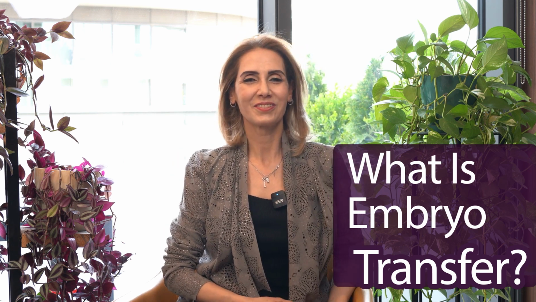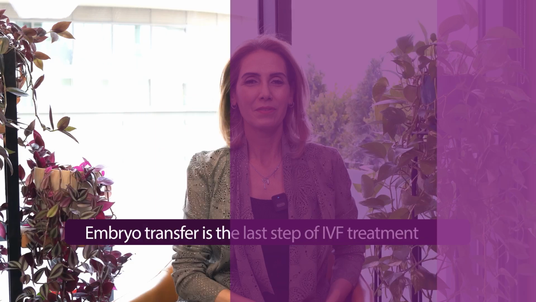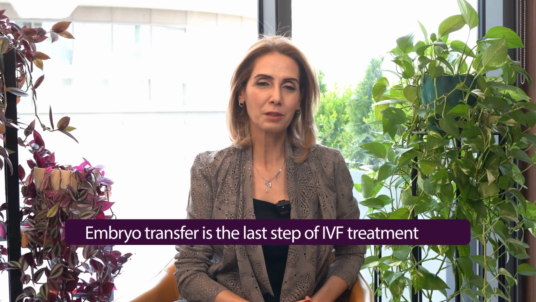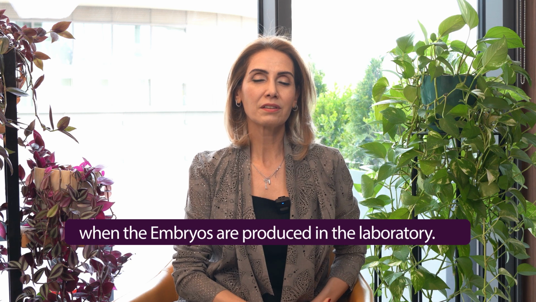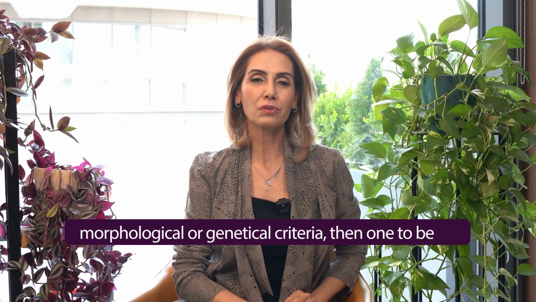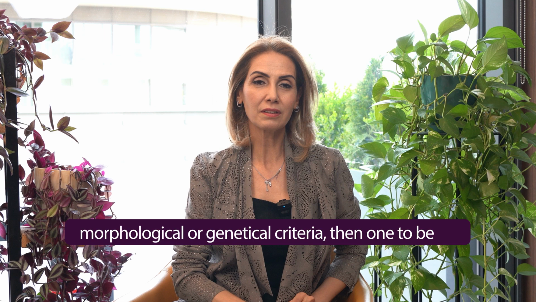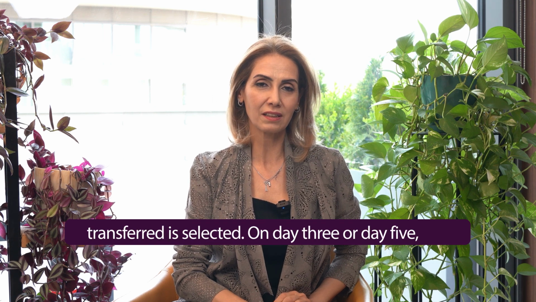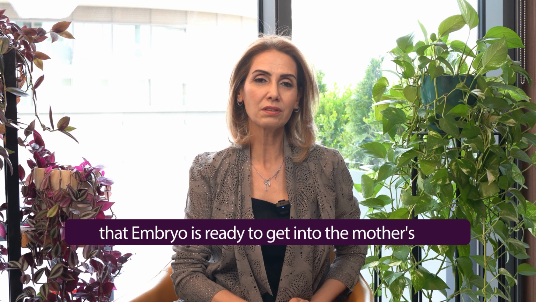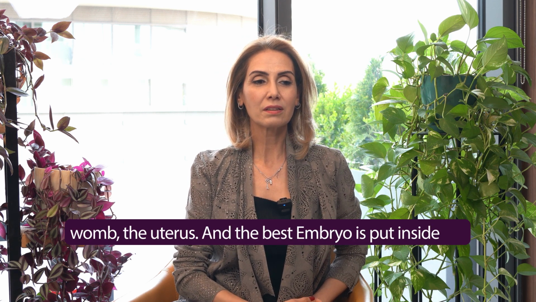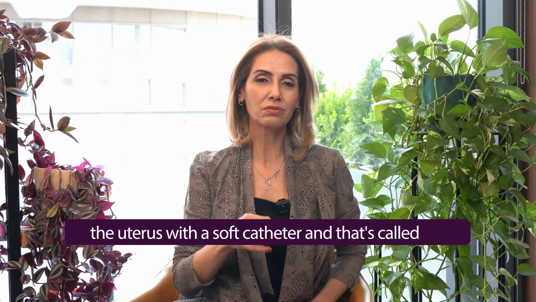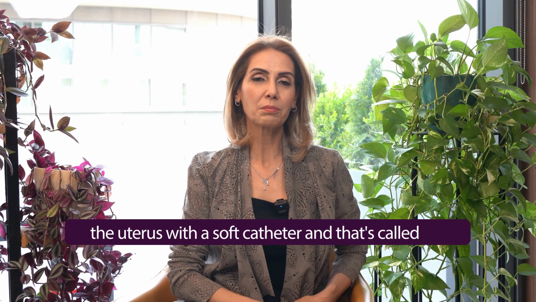Our first question is going to be, what is embryo transfer? Embryo transfer is the last step of IVF treatment. When the embryos are produced in the laboratory, they are selected according to their morphological or genetic criteria. Then one to be transferred is selected. On day 3 or day 5, that embryo is ready to get into the mother's womb, the uterus. And the best embryo is put inside the uterus with a soft catheter, and that is called embryo transfer.